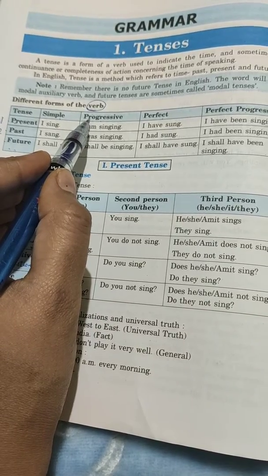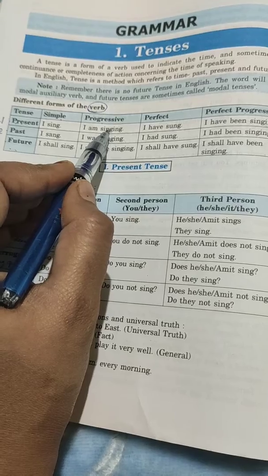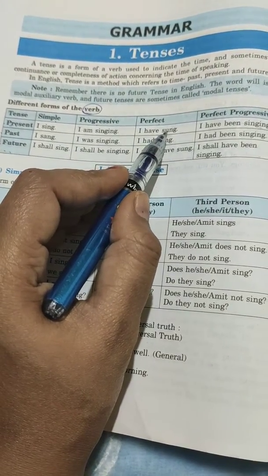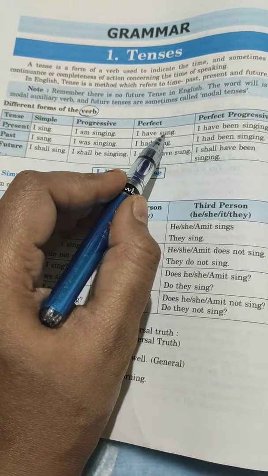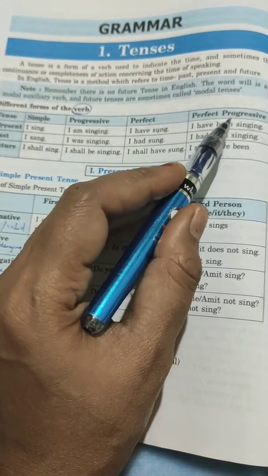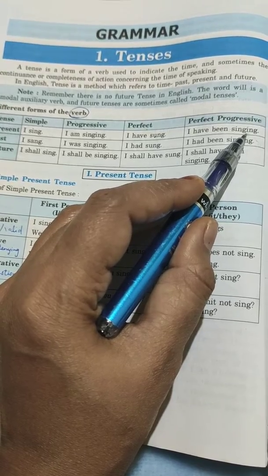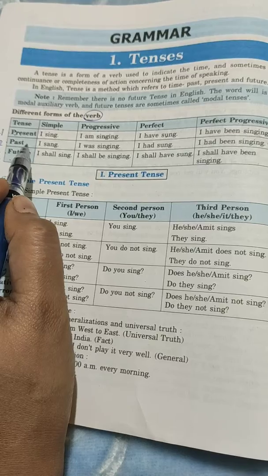Progressive means you are singing, I am singing. Perfect, I have sung, already you have sung the song. Is it clear? Now perfect progressive, I have been singing. Simple it is.